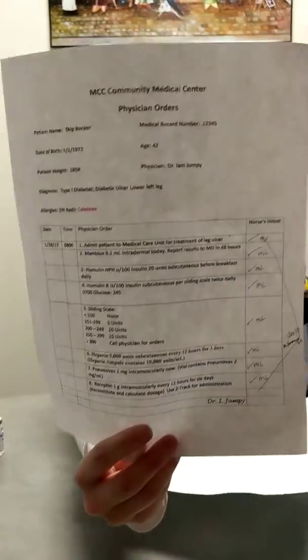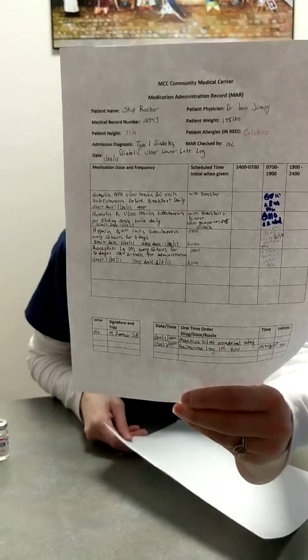Alright, so we are doing an intradermal TB demonstration for our patient Skip. And here's our orders, and then our MAR, and we wrote this order into the one time because that's what it is. And we're going to remember during this whole process to maintain the 6 rights of medication administration, so right medication, right route, right patient, right dose, right time, and right documentation.